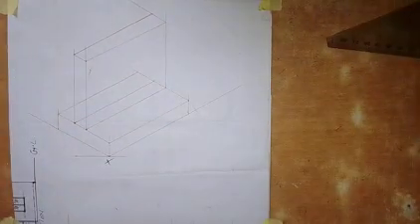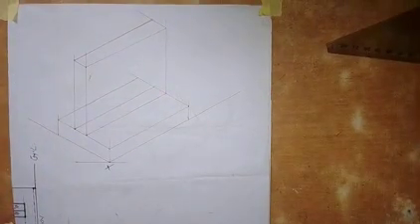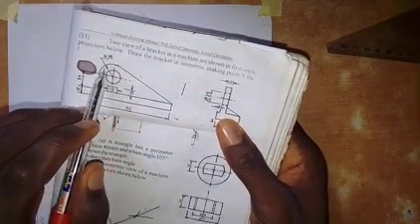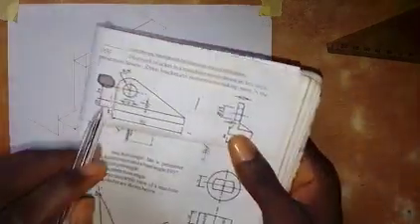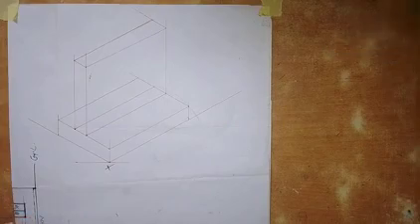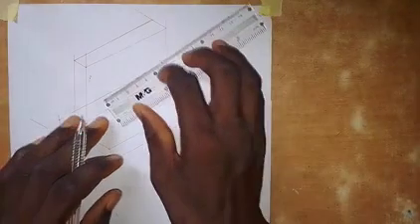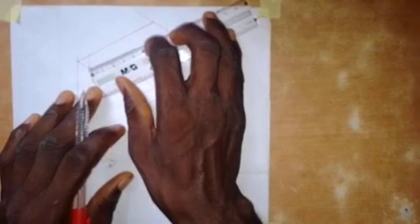So the next thing that we are going to do is that we want to produce this curve that we have here. So how can we do that? The radius is 25. So what we are going to do is construct an isometric square on this face.